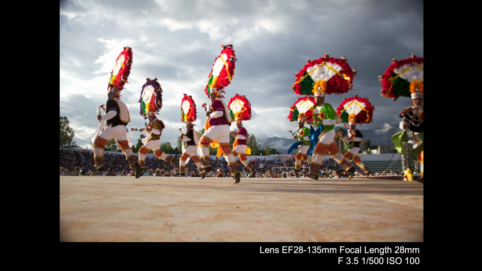At 3.5, we can see the gentleman on the left side, the green shirt, is out of focus. The gentleman in the magenta top is in focus.